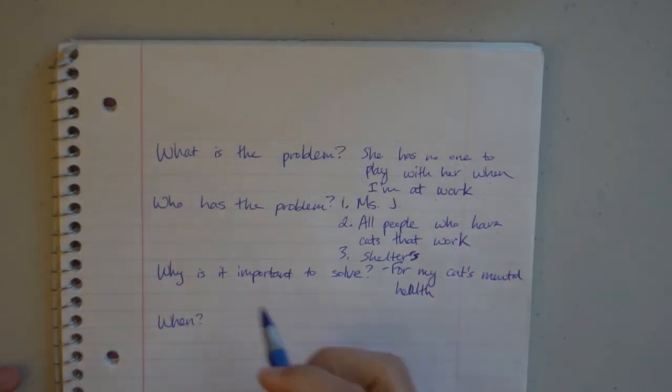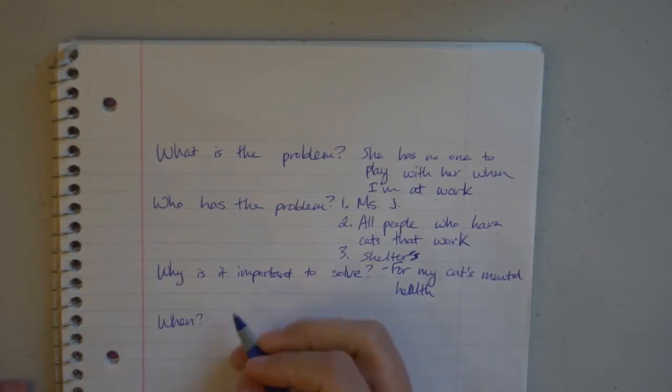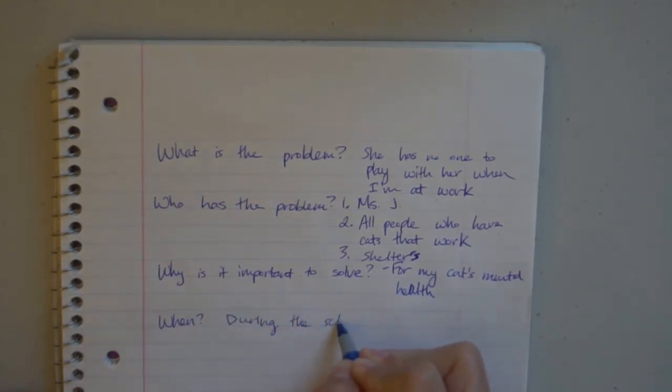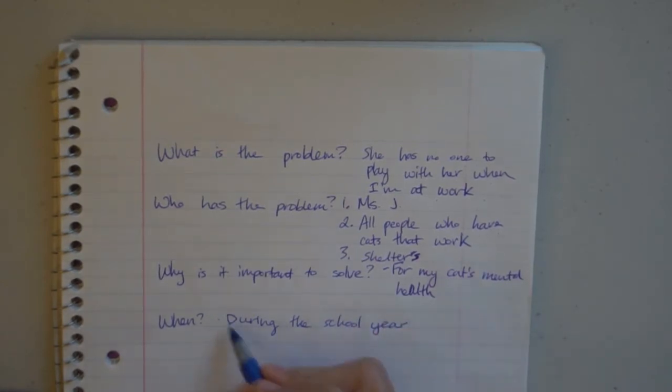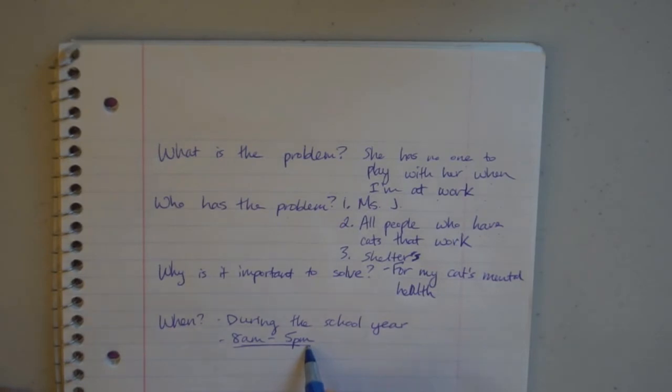So when would be, this could be many different things. So during the school year, right? Because I only teach during the school year, and during the summer I'm home more. Or like from 8 a.m. to 5 p.m., right? And something like that might have an impact on something like battery life. Does it need to be plugged into a wall if it's going to last for that long?